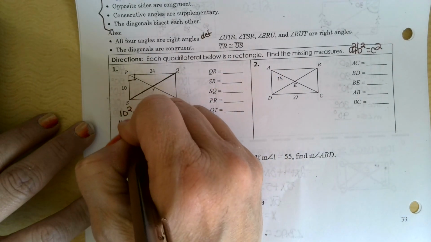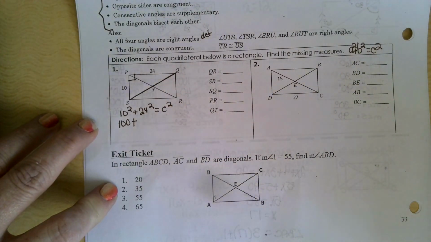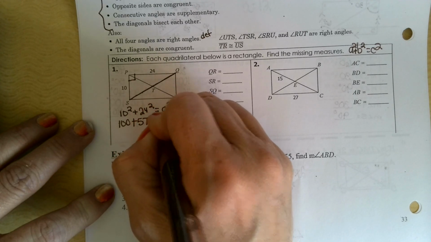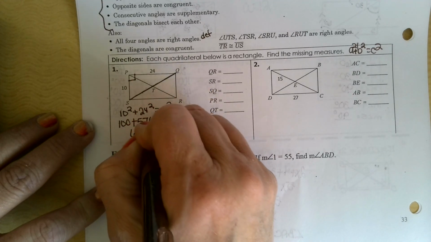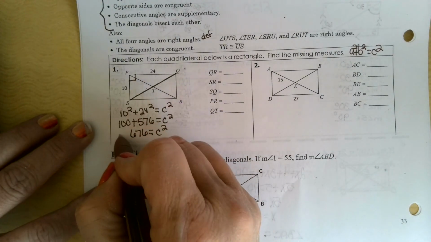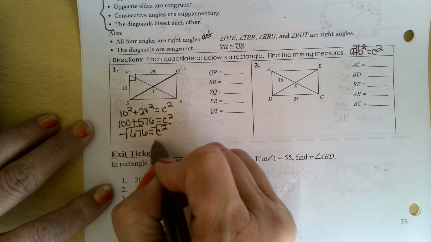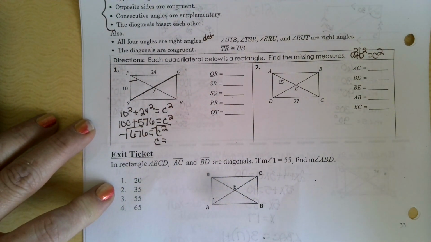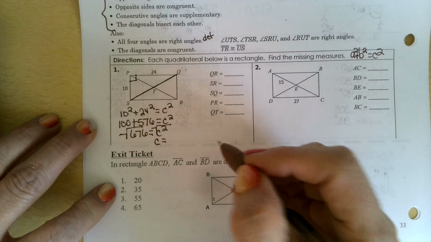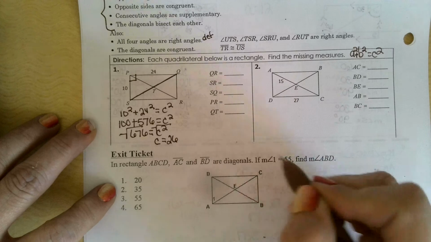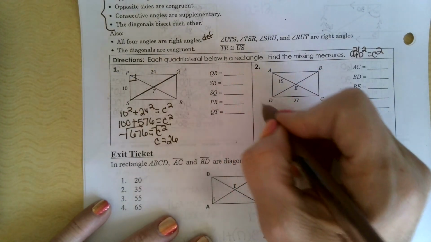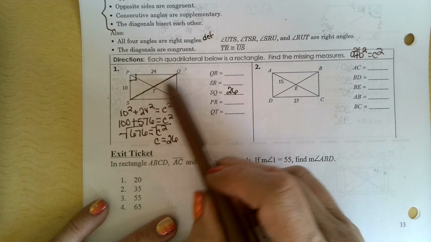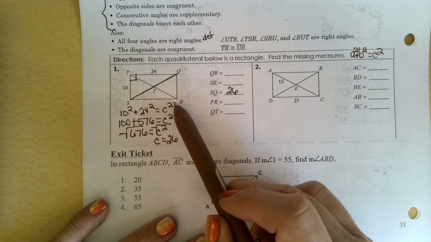That would be 100 plus 576, I actually did know that, which is 676. And then remember, to get C, we take the square root of 676. If it's a decimal answer on your worksheet, you can give me just one decimal, but this one comes out to a whole number. So C would be 26, so SQ would be 26. And then the other pieces would fall into place. This would be 13, 13, 13, 13, 26.